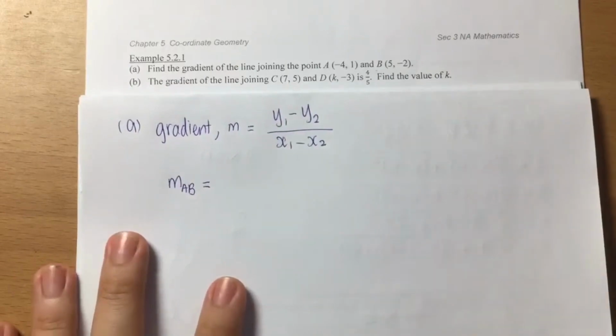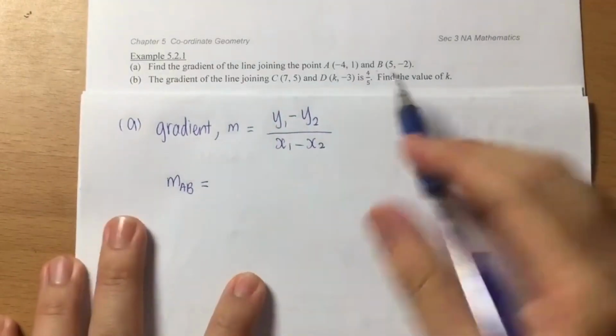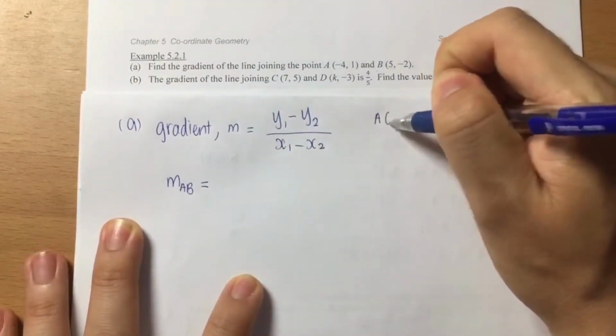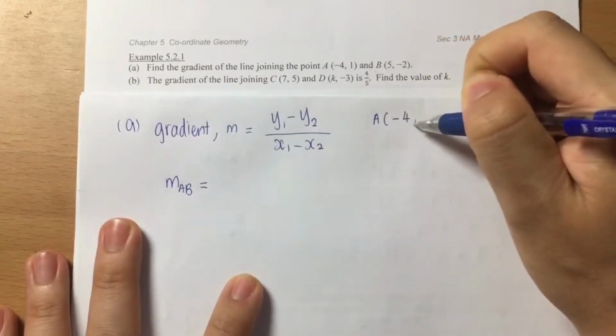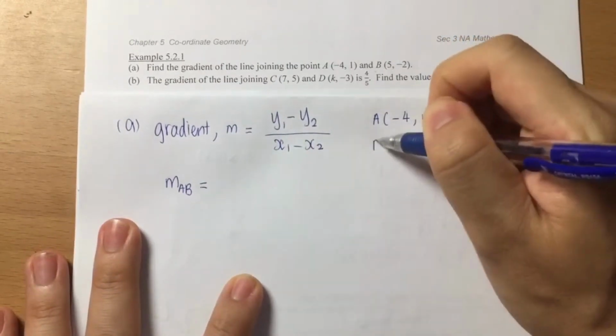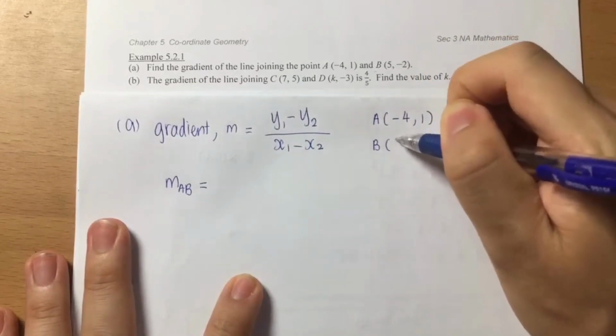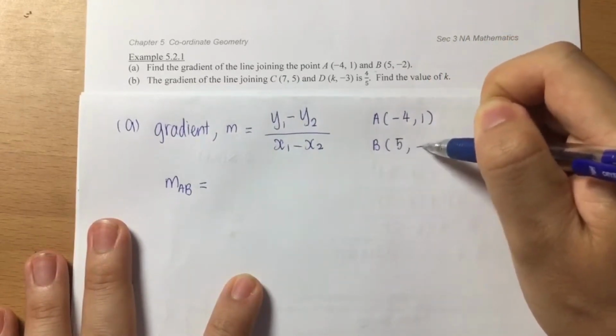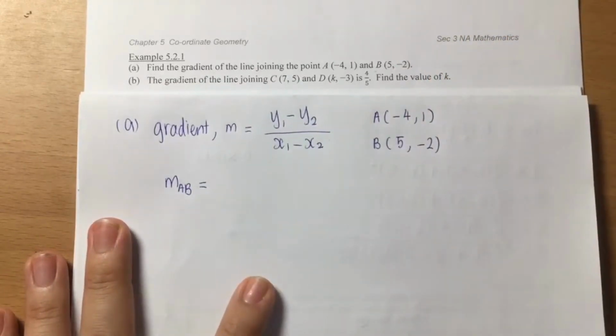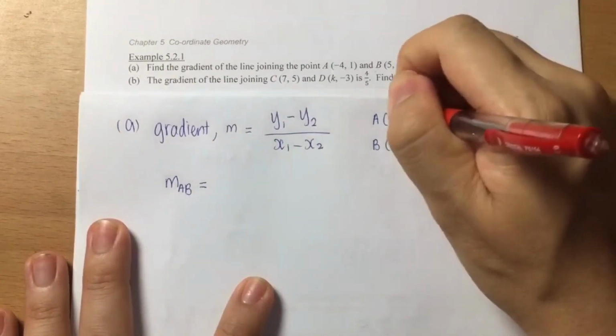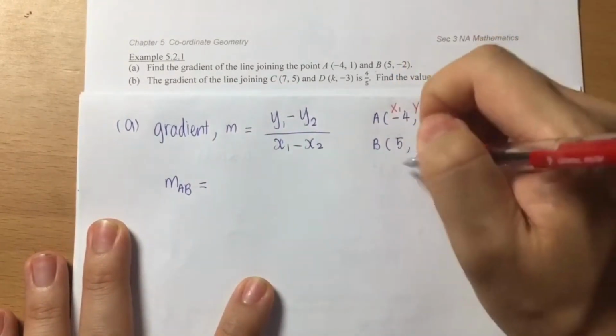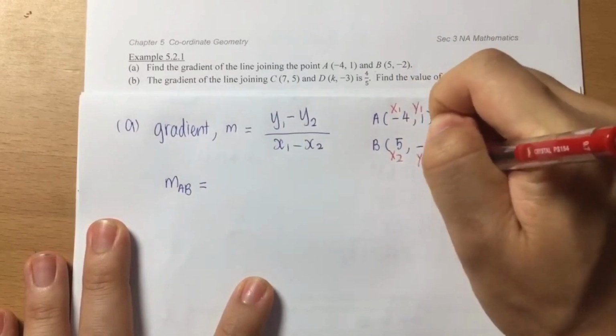Okay? And this is one habit of mine. I always like to write my coordinates up and down. And this one is my x1, y1, x2, y2.